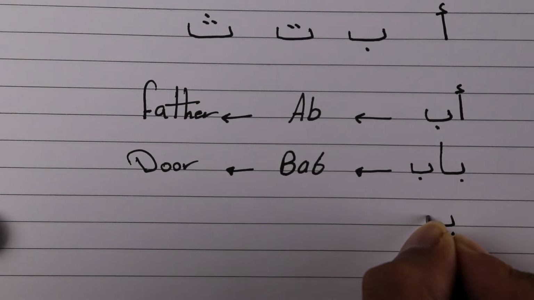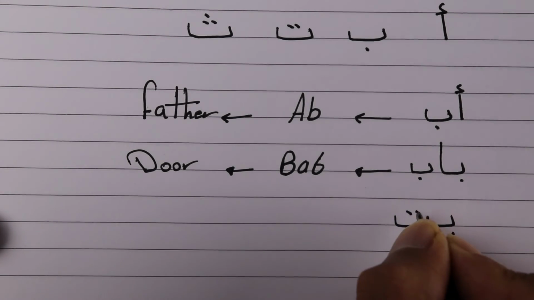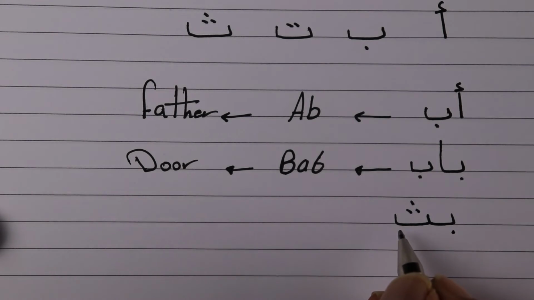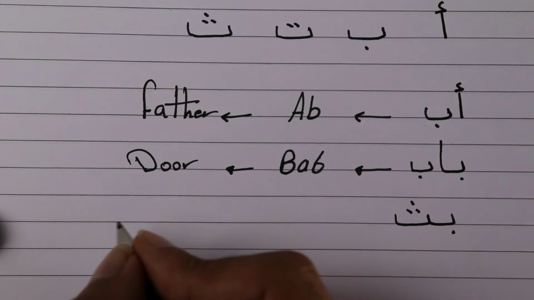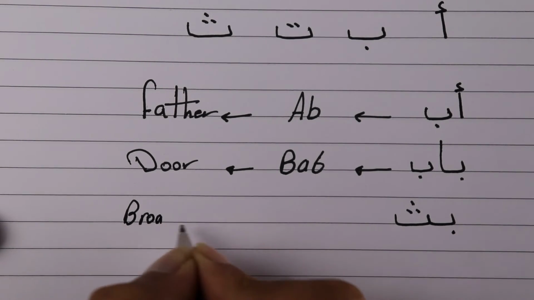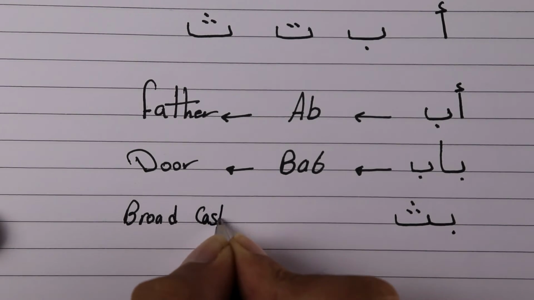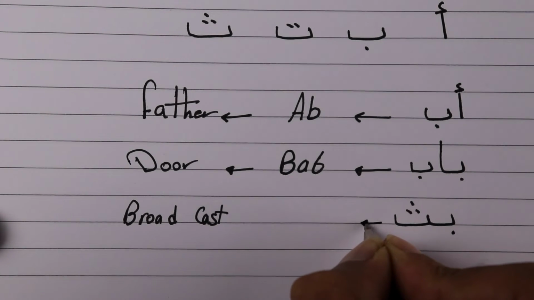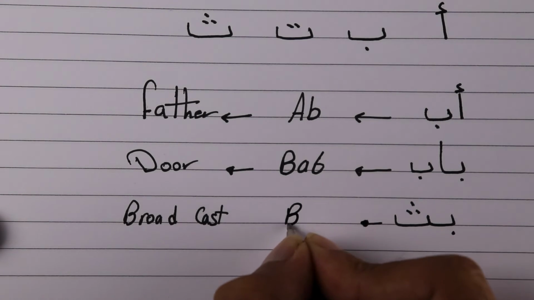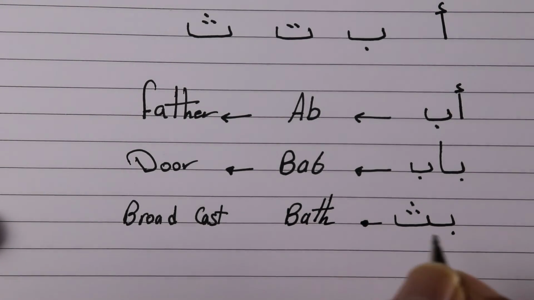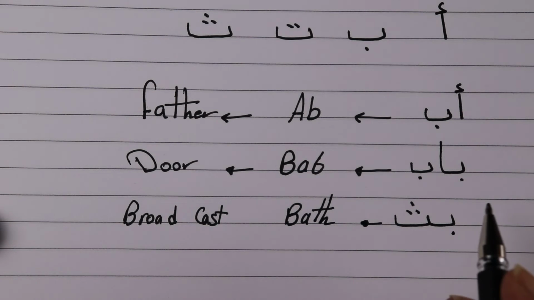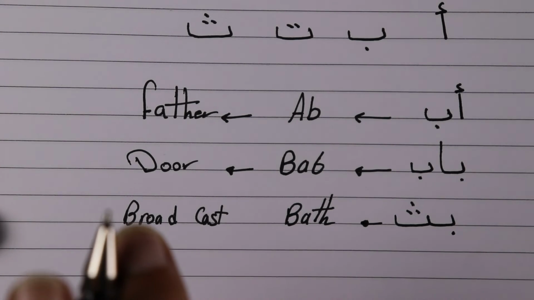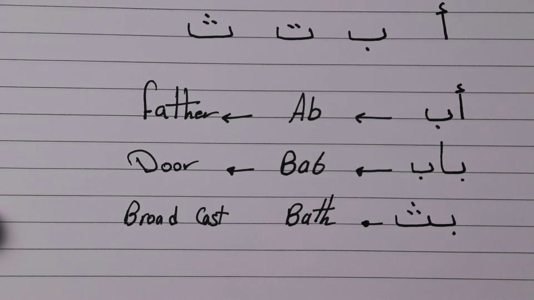Ba, tha. Bath, which means broadcast. Bath means broadcast, and we write it like this. It is not bath, it is bath. Bath means broadcast.